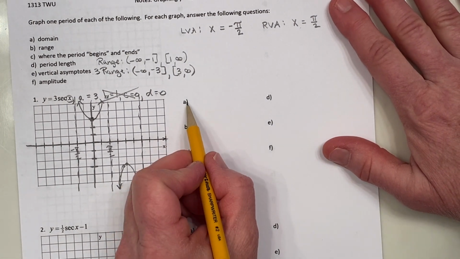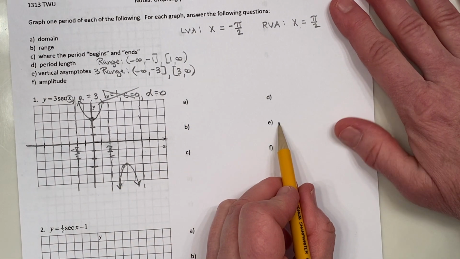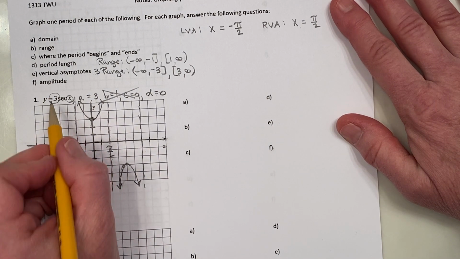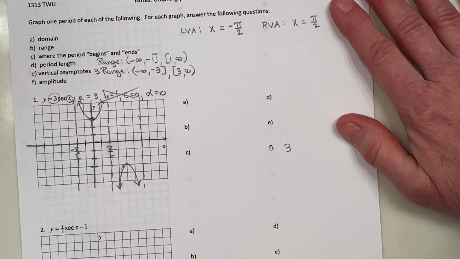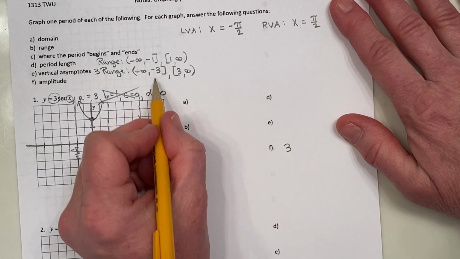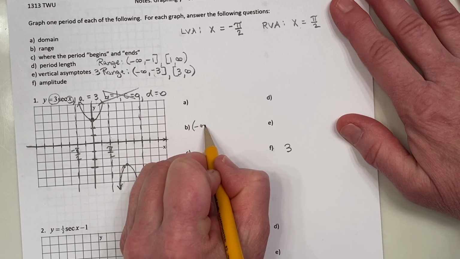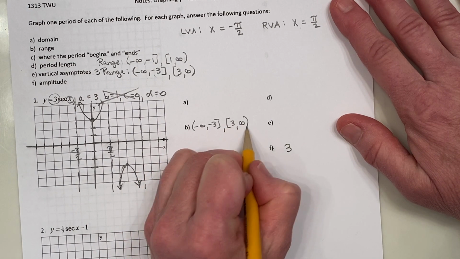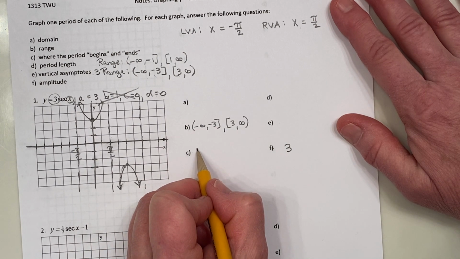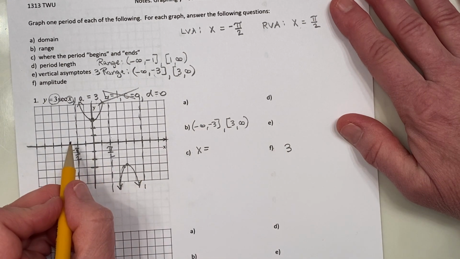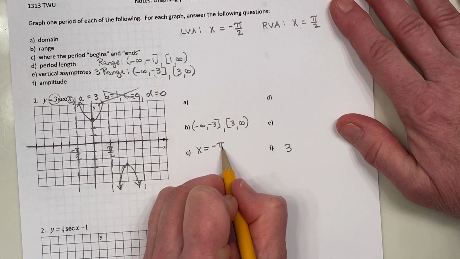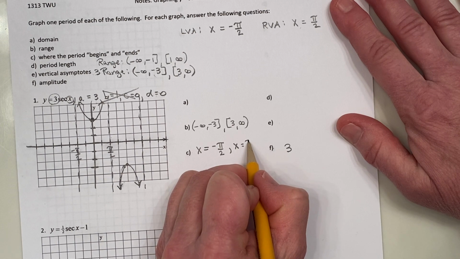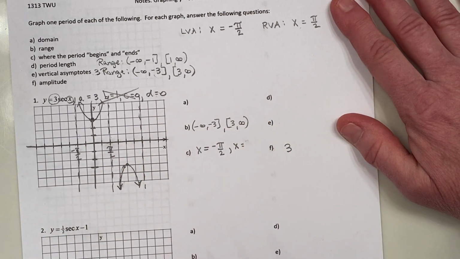All right, I'll answer the domain after I answer the vertical asymptotes in E. I'll fill in F, which is the amplitude. The amplitude is the absolute value of A. That's 3. All right, the range I've already found. C is where the period begins and ends. Well, the period begins at negative pi over 2. It doesn't end at x equals pi over 2. That would just be half the period.